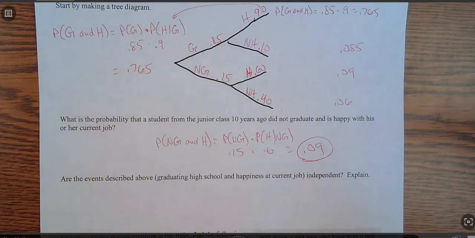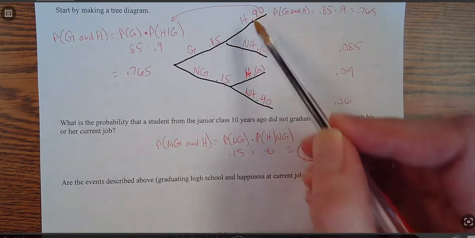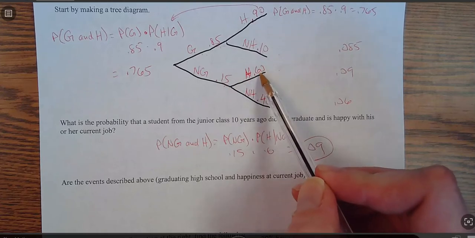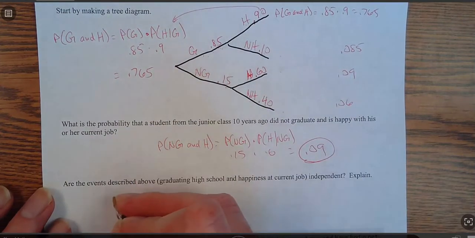Now, are the events described above, so graduating high school, whether or not you graduated, and your happiness at a current job, are they independent? Kind of already answered this. Okay, so did graduating affect your happiness? Absolutely. Of the people who graduated, 90% are happy. The ones that did not, only 60%. So these are no.